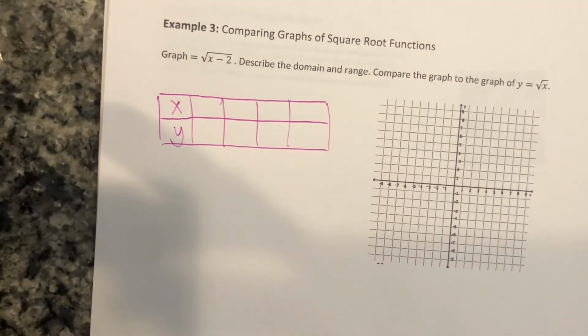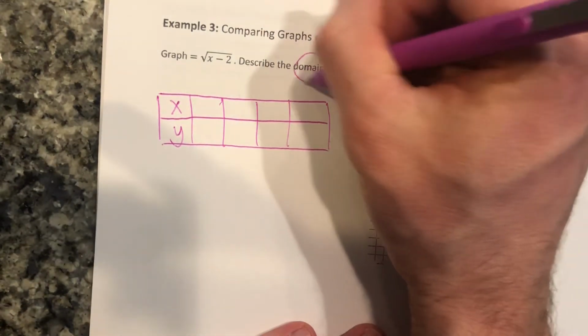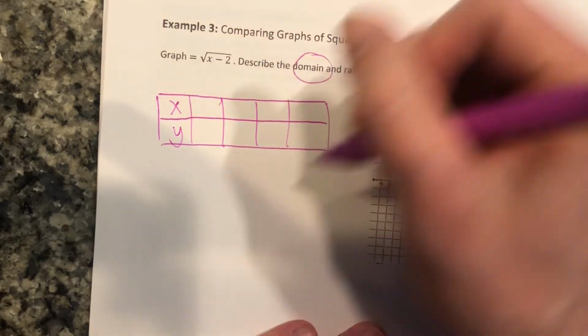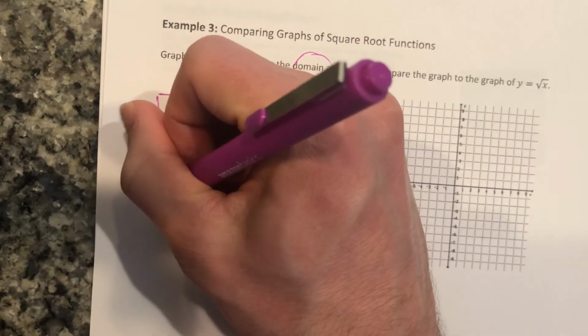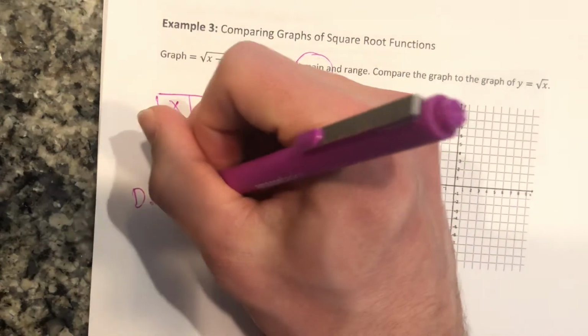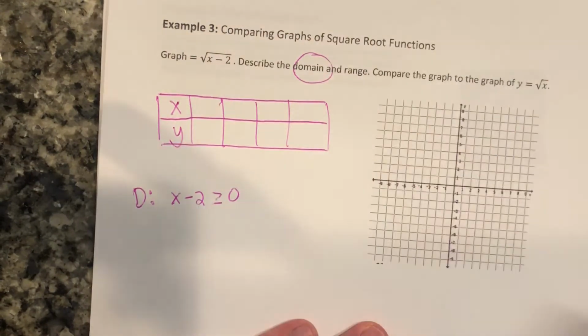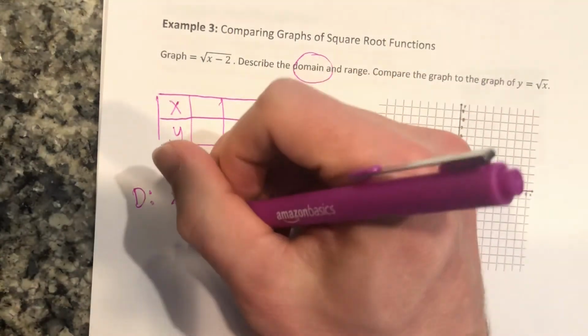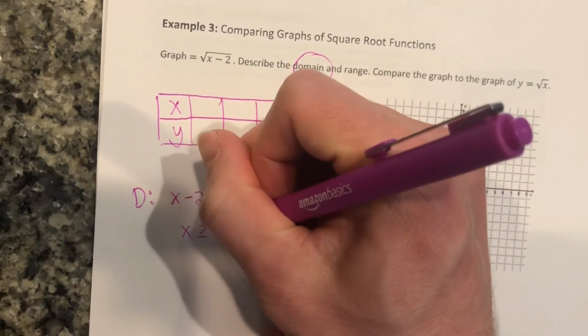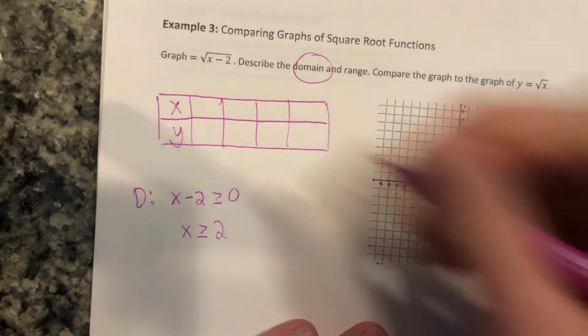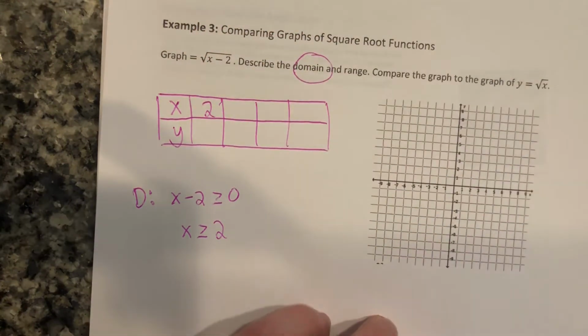So the number that we want to start at is, I get my domain. Underneath the radical is x minus 2, and I know that that has to be greater than or equal to 0. I add 2 to each side, so I know my domain is x is greater than or equal to 2. That's the number I start at.